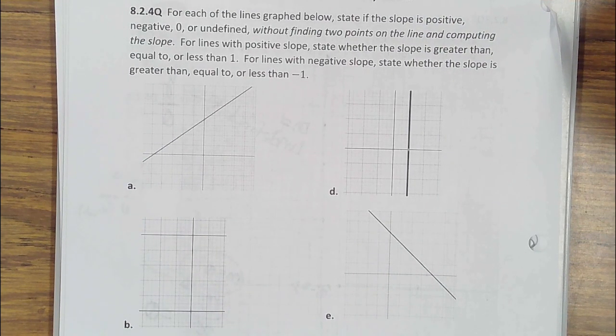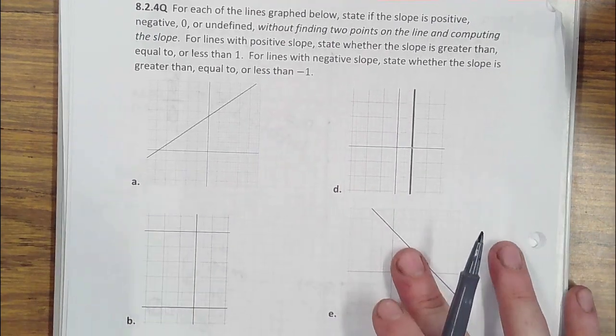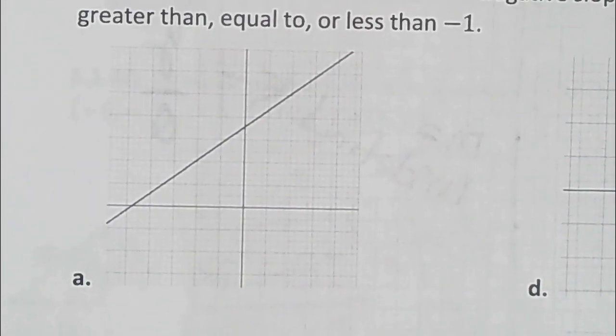Tell me the slope, estimate it. Tell me if it's bigger than 1 if it's positive. Tell me if it's bigger than or less than -1 if it's negative. So, here's what I'm going to do. Let's zoom in.